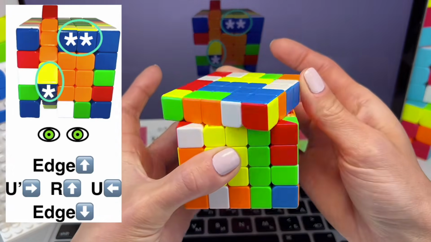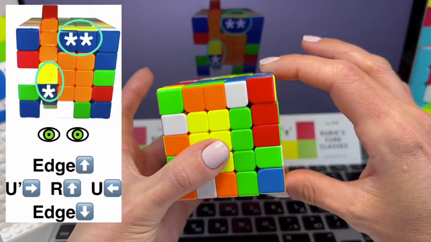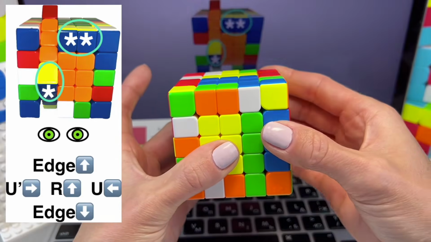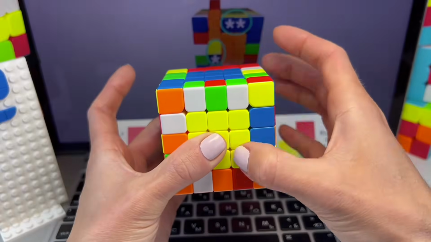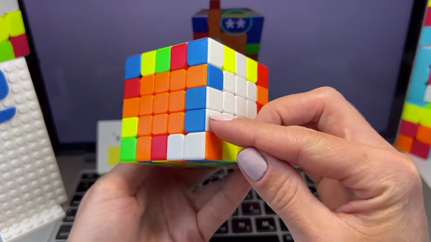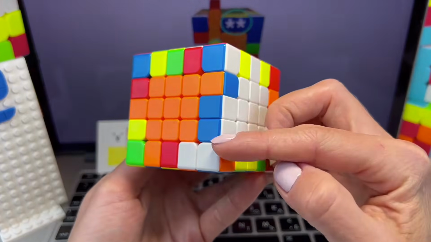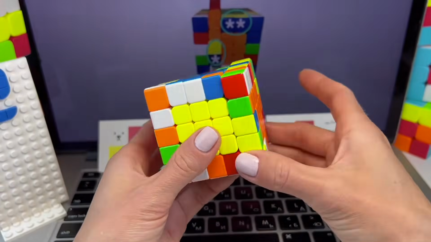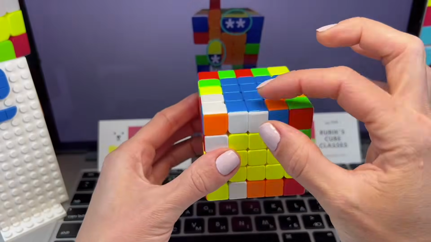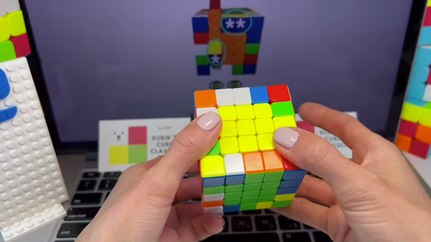Next, we make the following move. Turn the top layer, move the right side up, return the top layer, and then return this layer. The edges we've assembled are right here. The third white-blue edge is here. First, I send it to the bottom layer. Here's the white-blue and here's the white-blue.